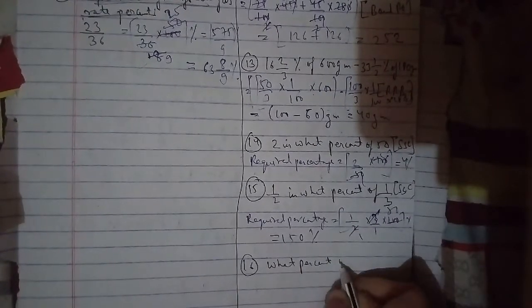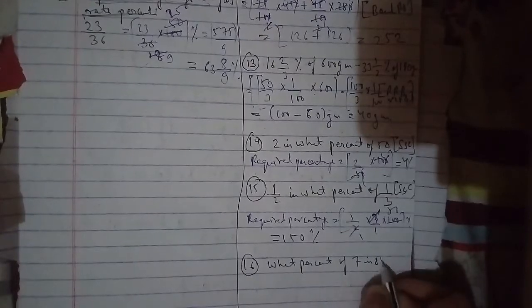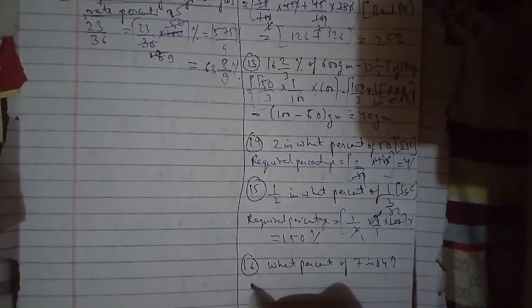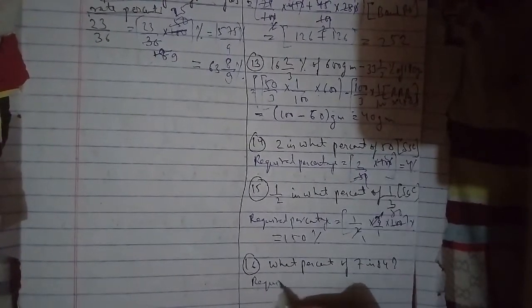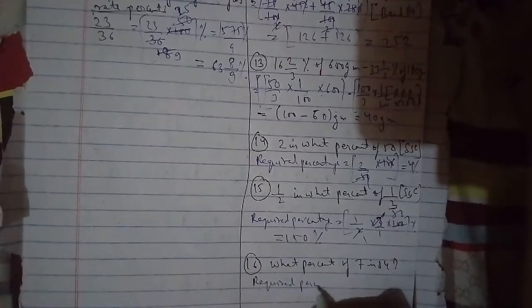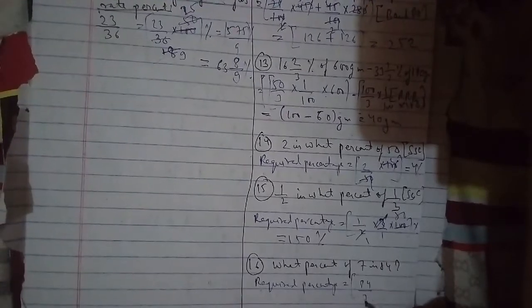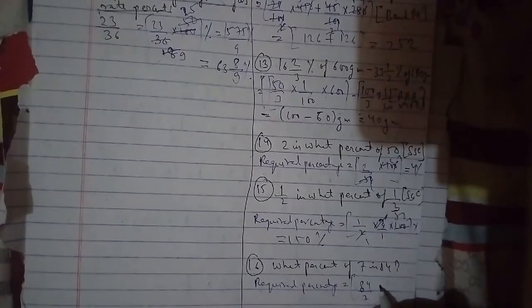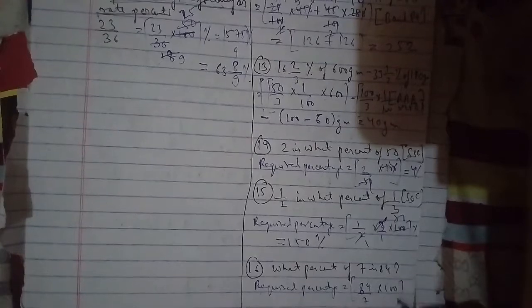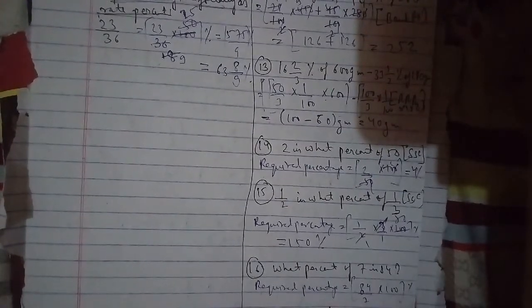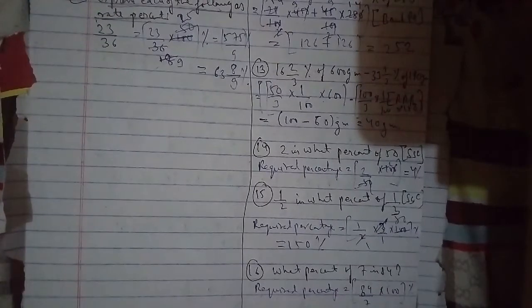So we'll go ahead for the same. That is what we have to find out. So here 1 metric ton equals 10 quintal. So required percentage equals 40 upon 2 into 10 into 100.